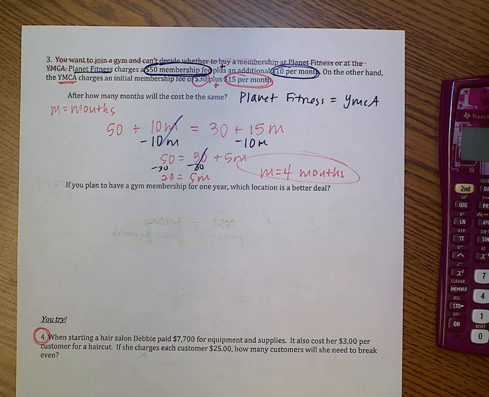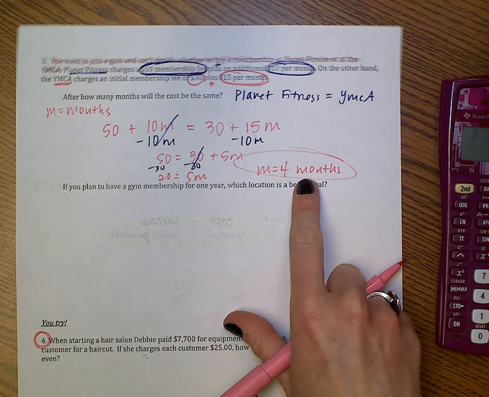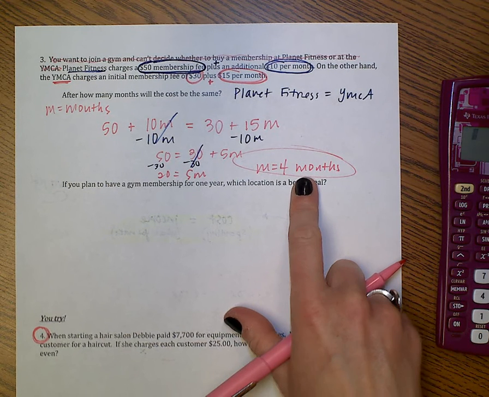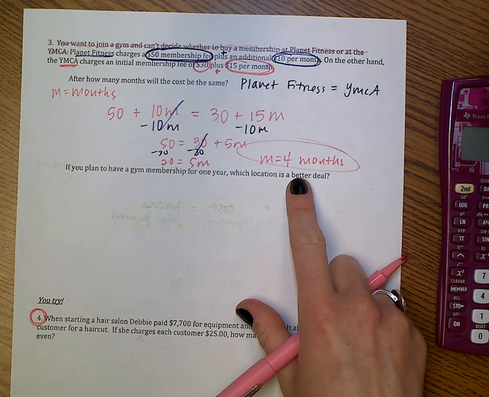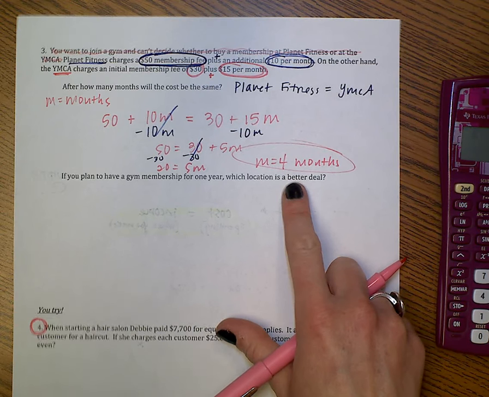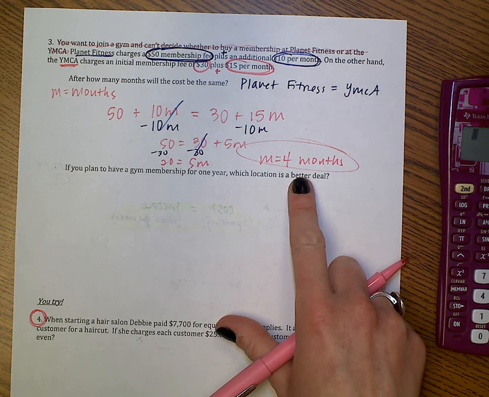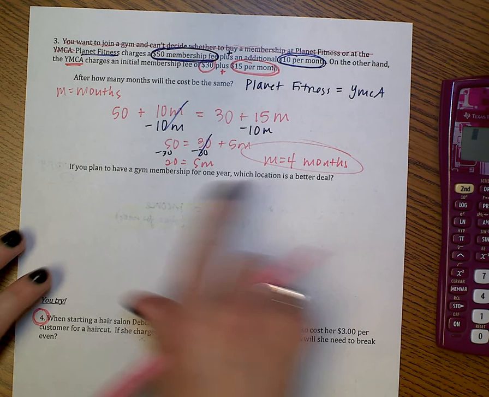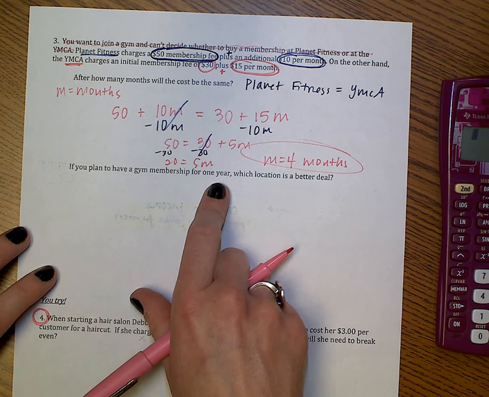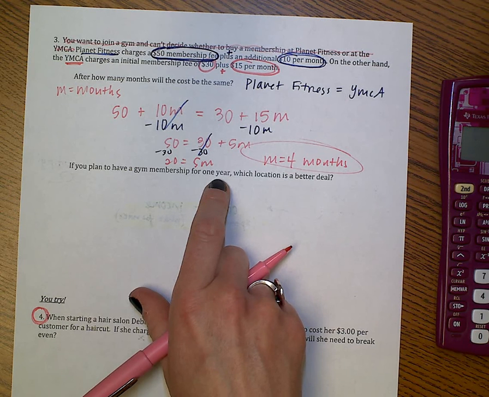Beyond that, or less than 4 months, it's going to be different. At 3 months, it's different. At 5 months, it's different. But at 4 months, they're exactly the same. So if I'm thinking to myself, what's a better deal? Well, I got to figure out how long I want to work out for. If I'm only working out for exactly 4 months, it makes no difference. I could go to Planet, I could go to the Y. They're going to be the same. But hopefully when you join a gym, you plan to work out for more than 4 months.